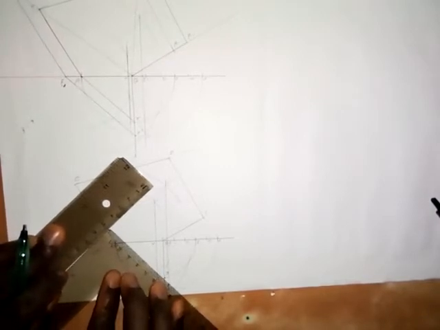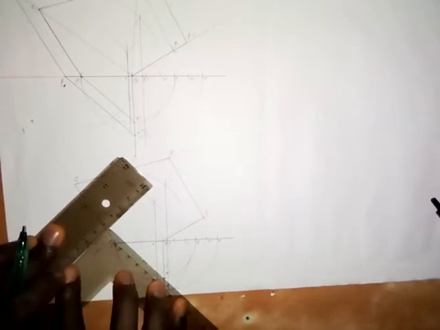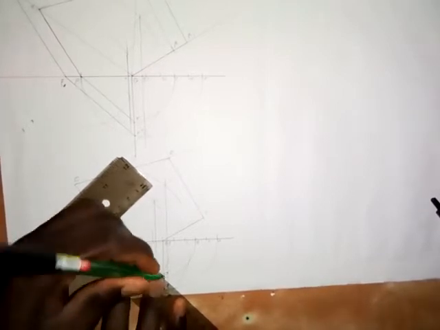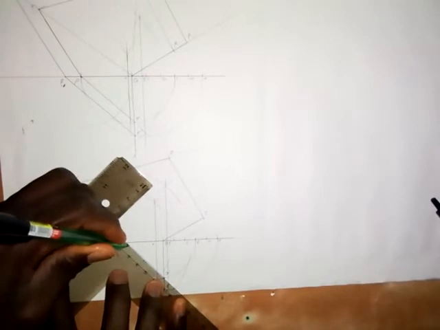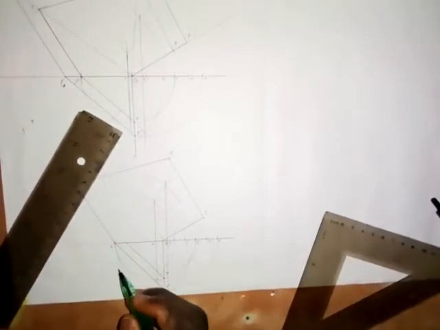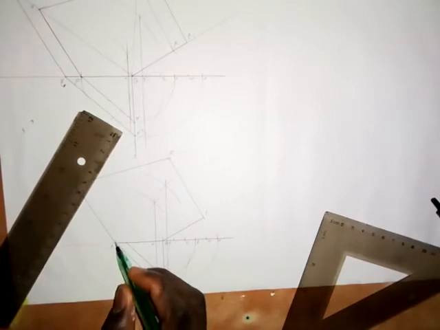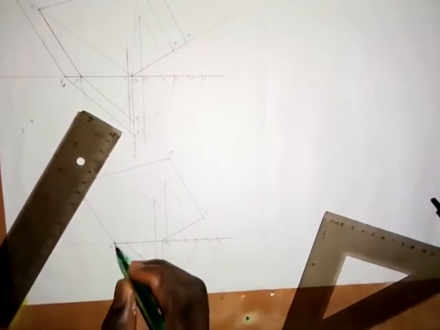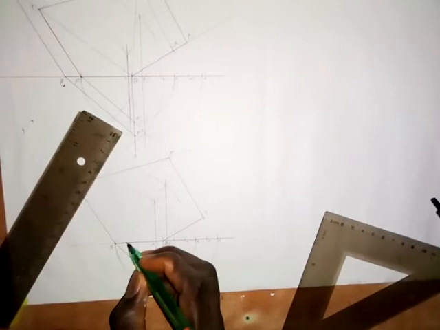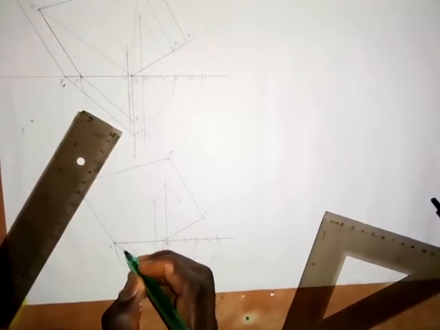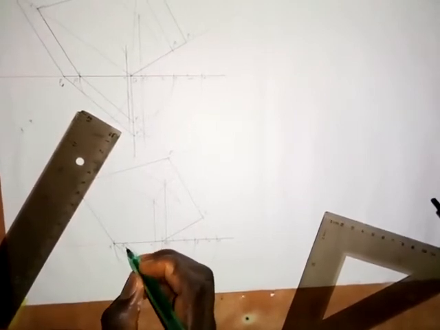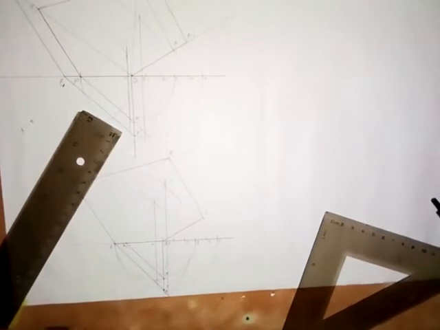As you can see here, it has gotten to point 3 prime. So draw a straight line. The straight line meets the line AB at this point. I will call this point A1.